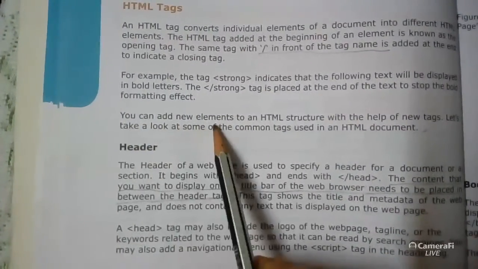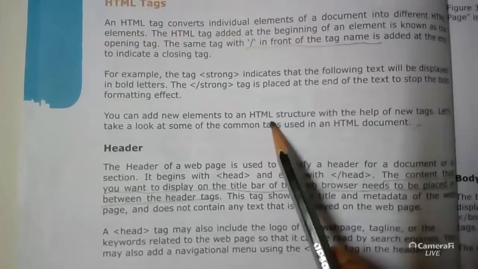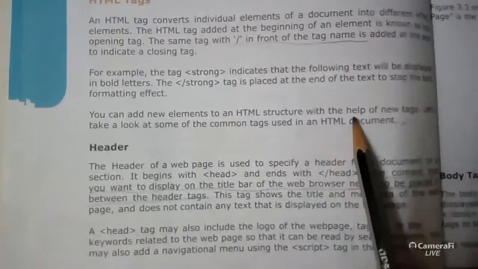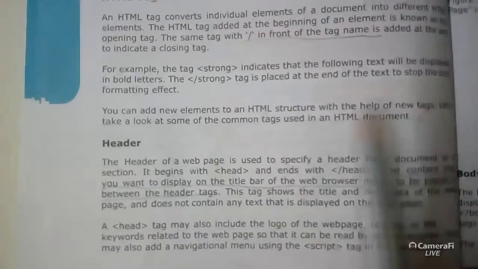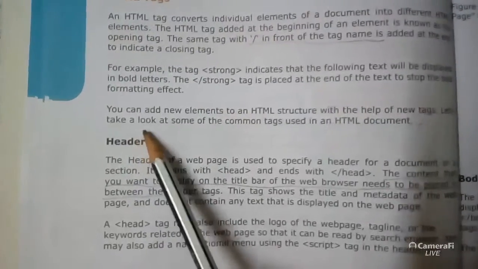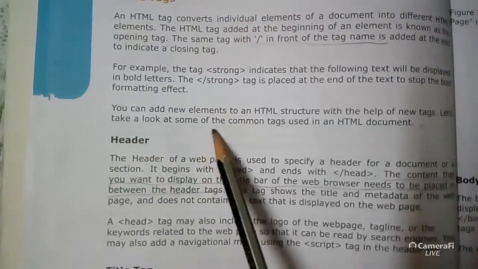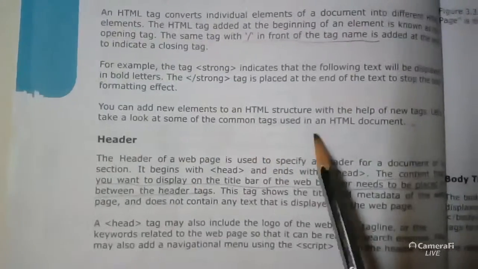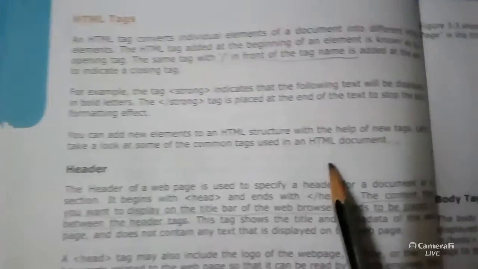You can add new elements to an HTML structure with the help of new tags. Let's take a look at some of the common tags used in an HTML document.